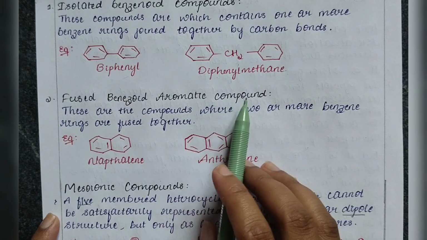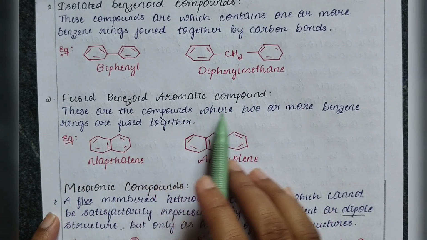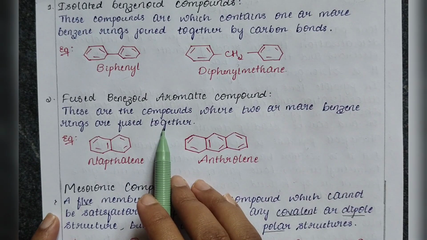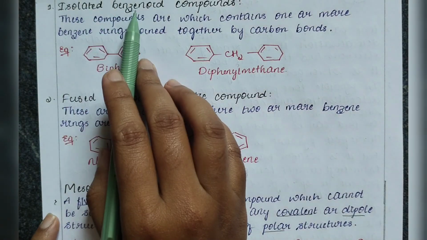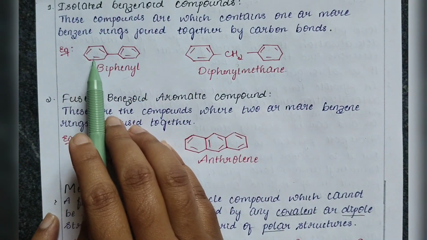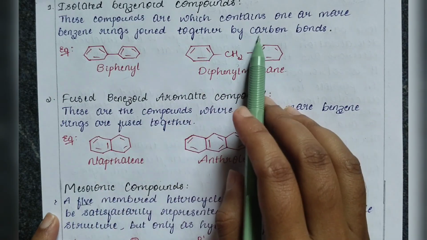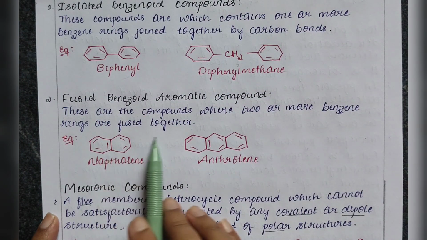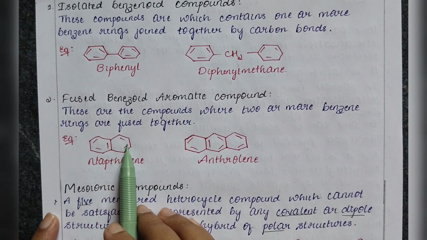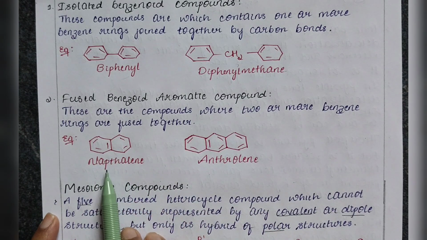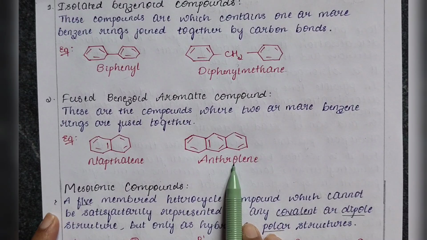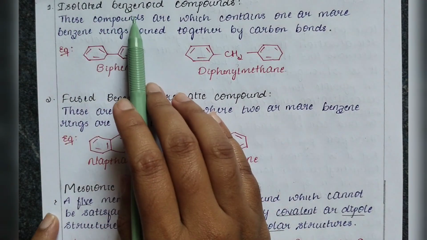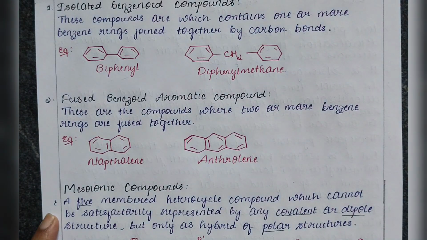Next one is fused benzenoid aromatic compounds. These are the compounds where two or more benzene rings are fused together. As we had seen in isolated benzenoid compounds, the benzene rings were bound by a carbon bond, but here in fused benzenoid aromatic compounds there are no such carbon bonds, but the benzene rings are fused. For example, naphthalene and anthracene. So this is what fused benzenoid aromatic compound and isolated benzenoid aromatic compound mean.